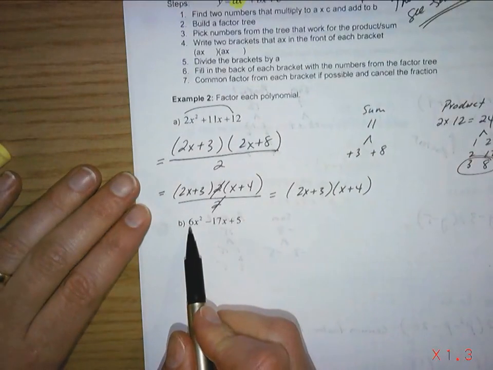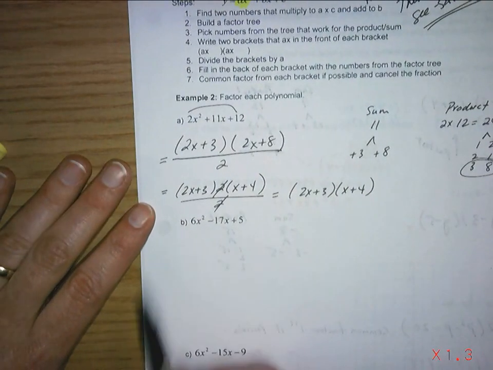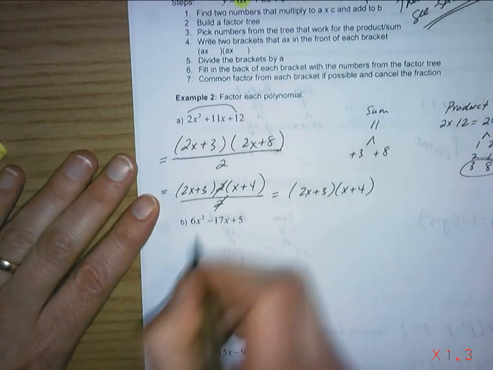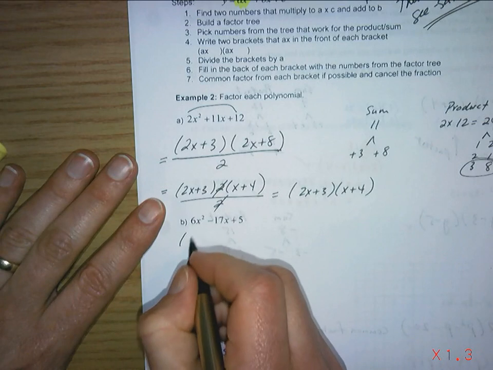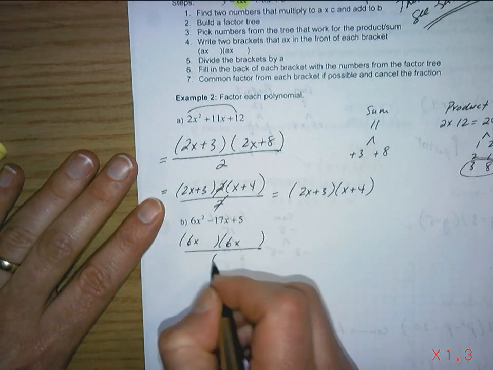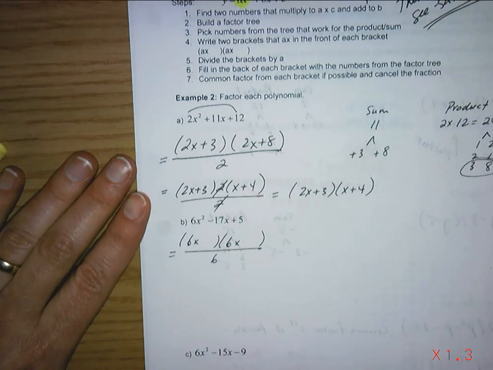Notice the number in front of the x squared is a 6. It's not a 1. And I can't common a 6 out of all of these terms. So this is a seesaw method. You start off with a 6x and a 6x and a 6 on the bottom. That's what you start with.